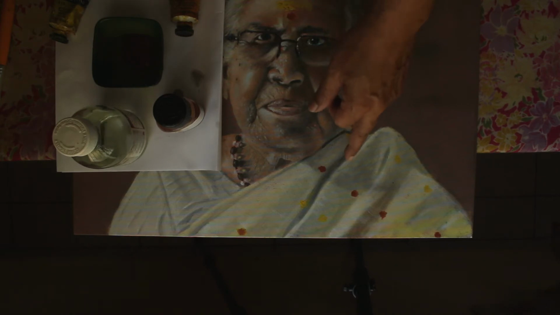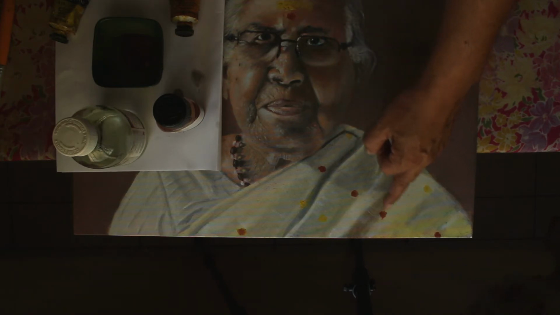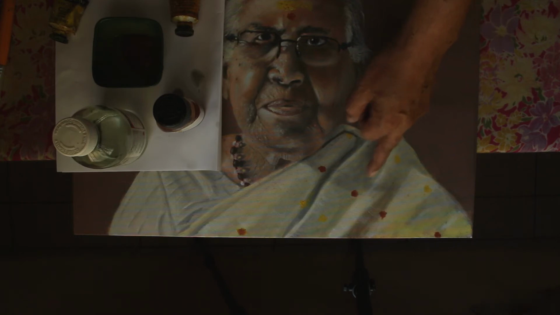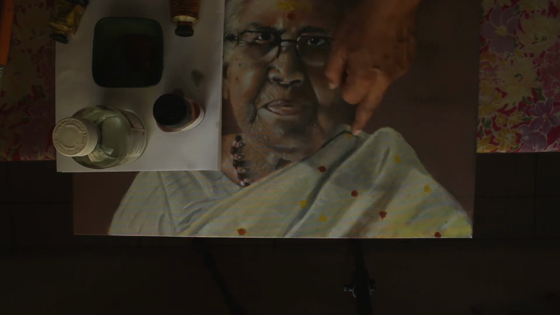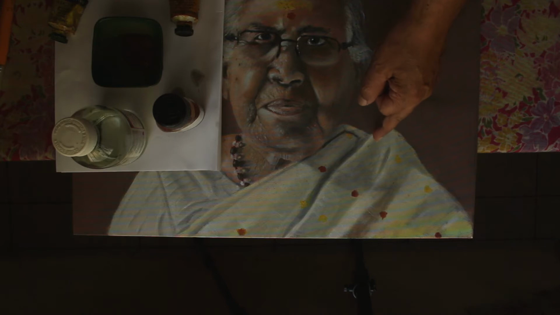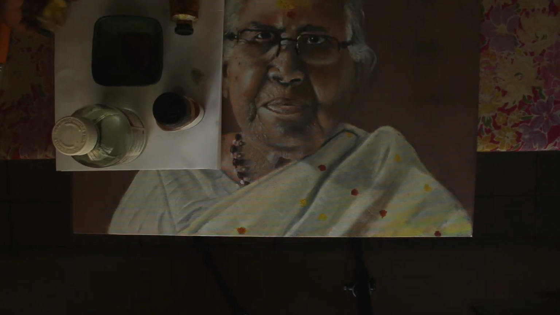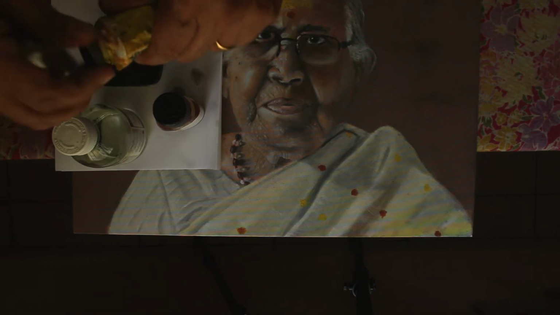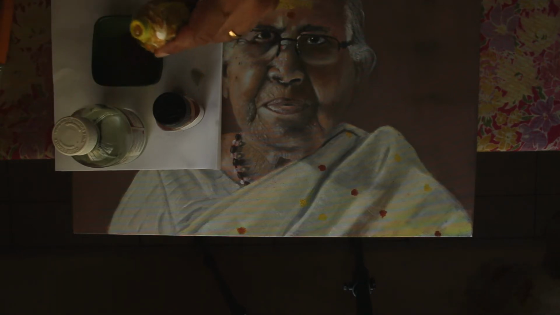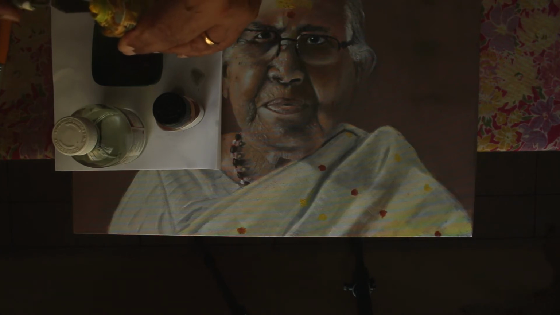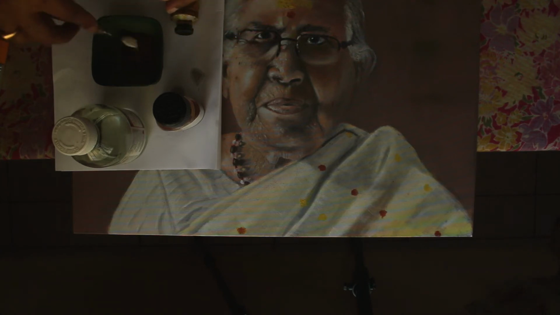Now, because the fabric has got a mix of lemon yellow and white and spots of cadmium yellow here, I thought it's best to use a mix of both these colors to bring out the silky, lustrous look of the sari that my mother has been wearing. So let me take a little bit. This is the tricky bit, actually. You need to add colors appropriately. You can't add too much of it, and then you can't add too little of it.